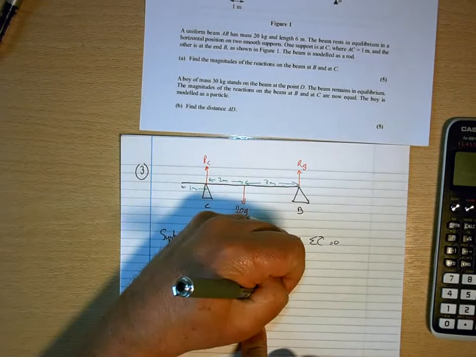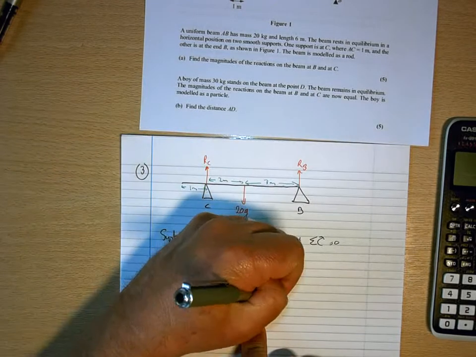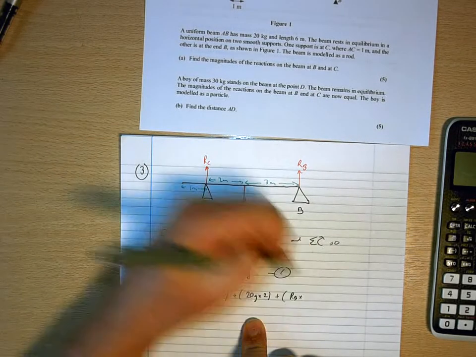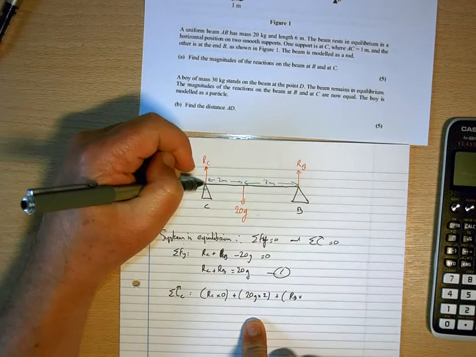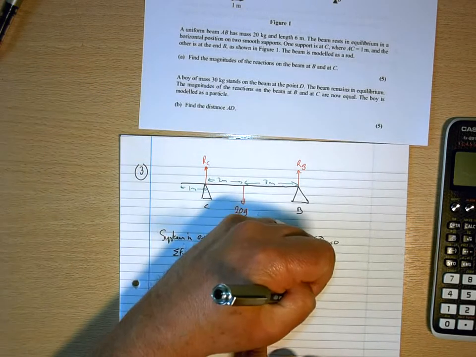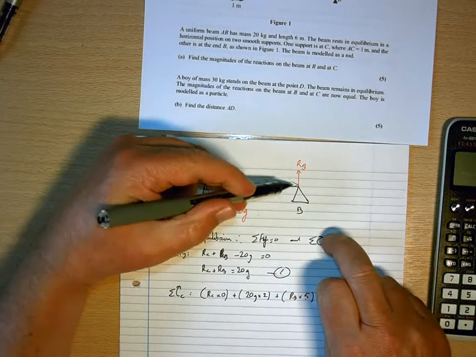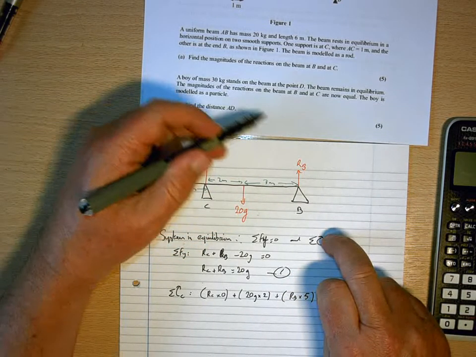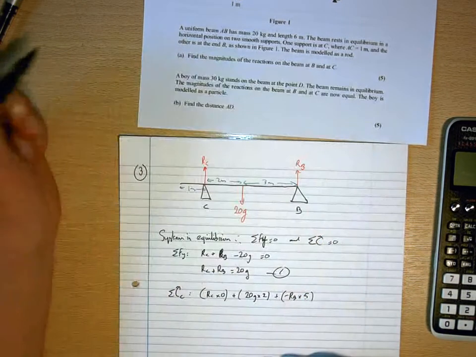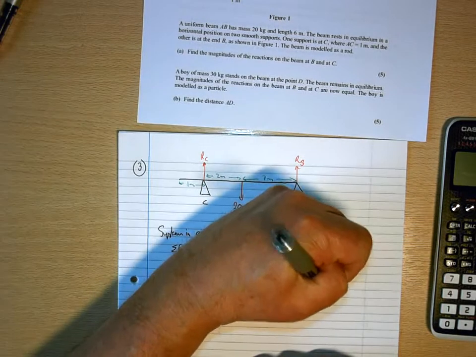Then the other force is RB. That's 5 meters away from the pivot I'm measuring from, and RB is trying to turn it in an anti-clockwise direction, so that will be negative, equals 0.